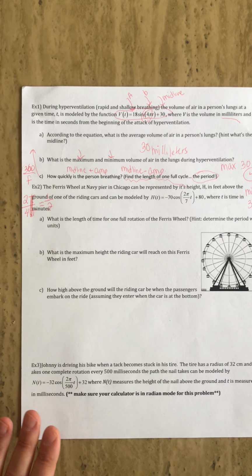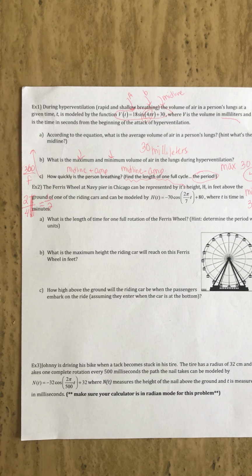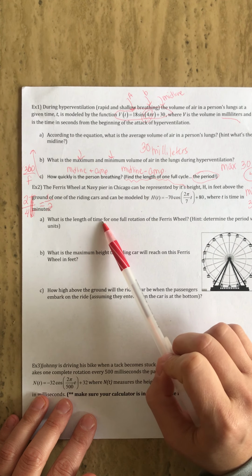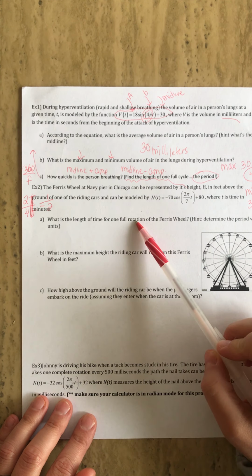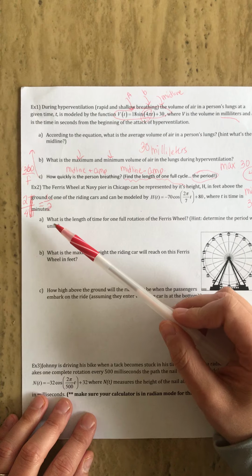I think we'll do one more example. So for this example, we're going to be talking about the Ferris wheel here, and it says, what is the length of time for one full rotation of the Ferris wheel? Remember to determine the period with units.